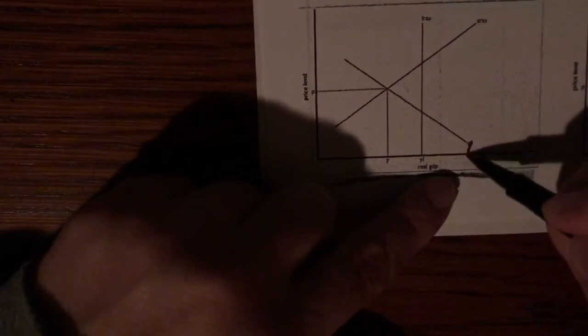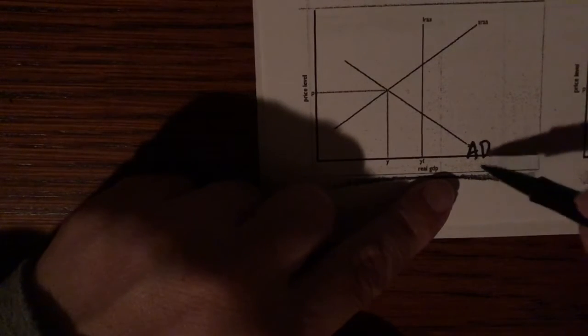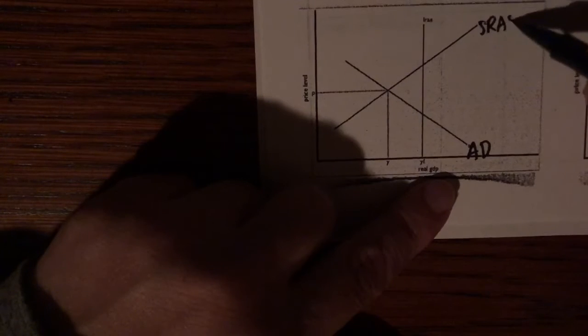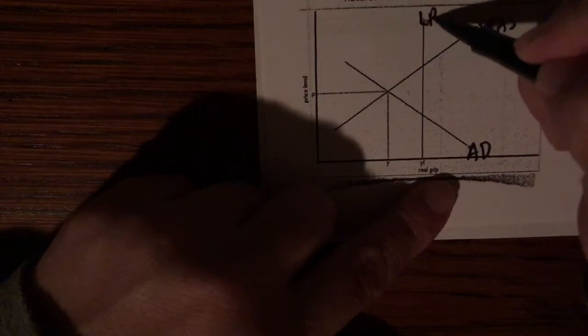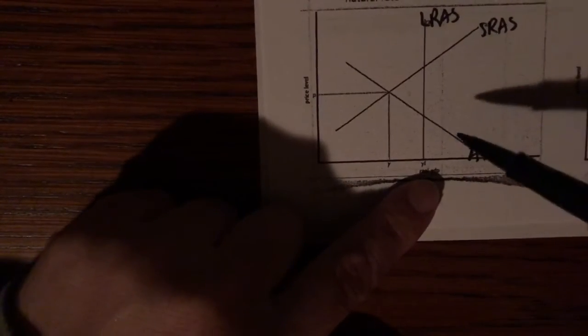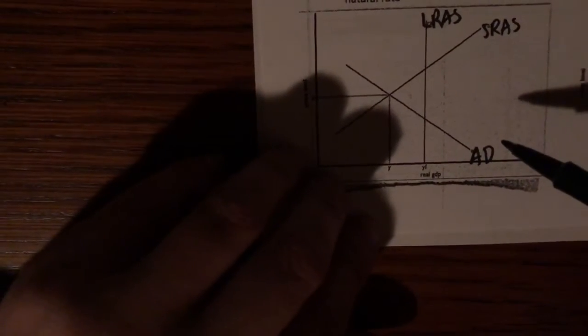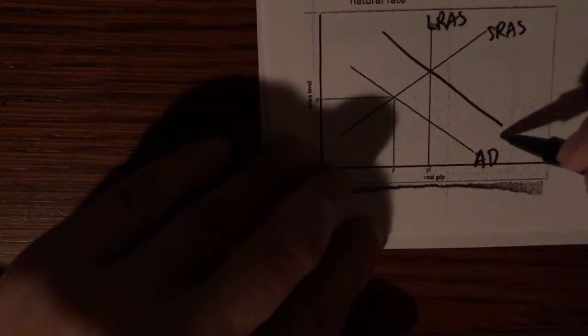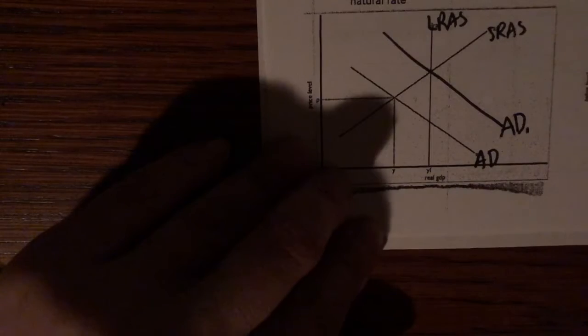So this is my aggregate demand curve right here, okay? We know that this is the combined request for goods. We know that this is my short run aggregate supply, and my long run aggregate supply is vertical. When I have everything in equilibrium, okay, I'm going to put everything in equilibrium right here. That's the ideal, right? Okay.